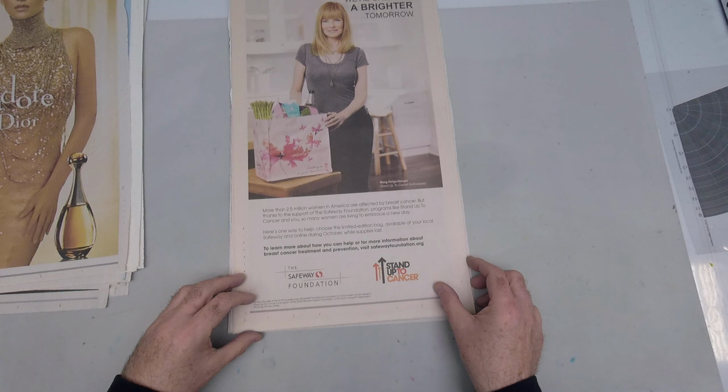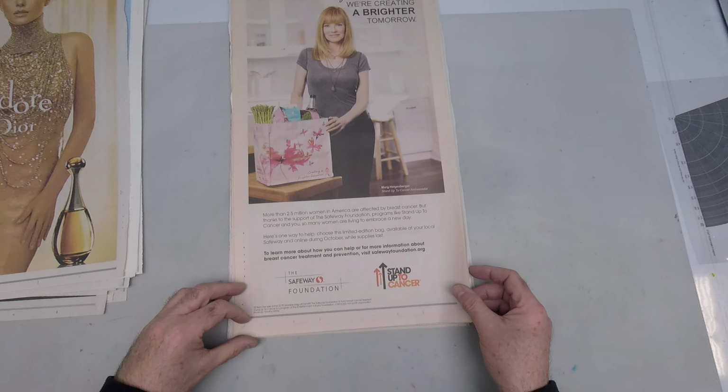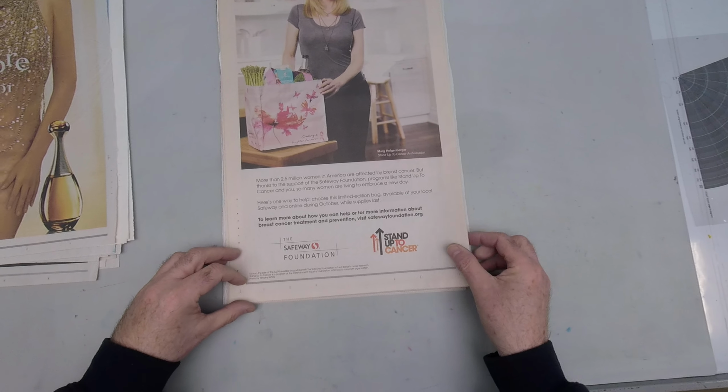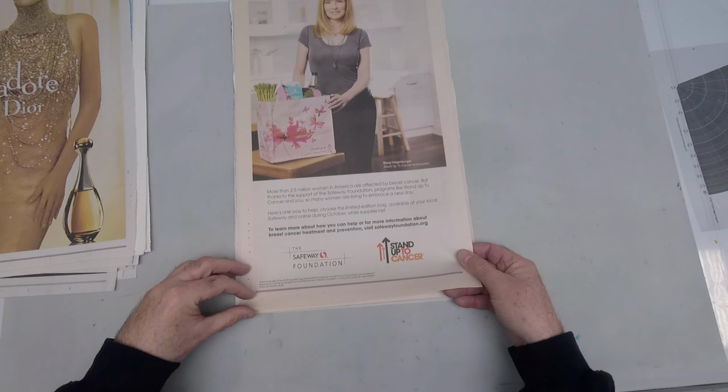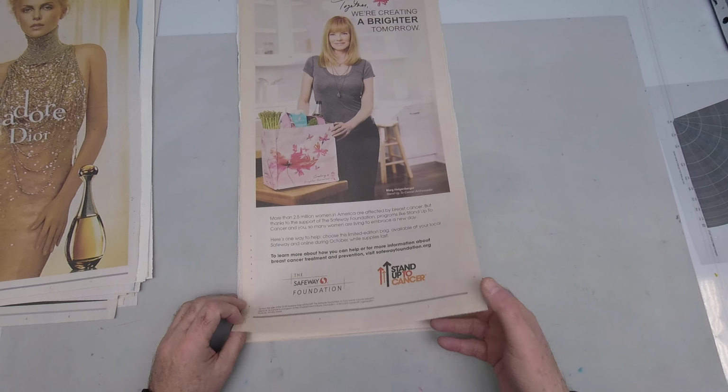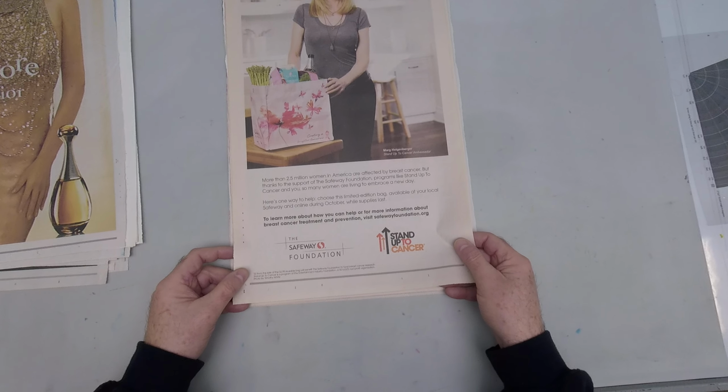By the way, all these samples are from 2013, 14, 15, and part of 16. That's when I was working at the Buffalo News, downtown Buffalo.